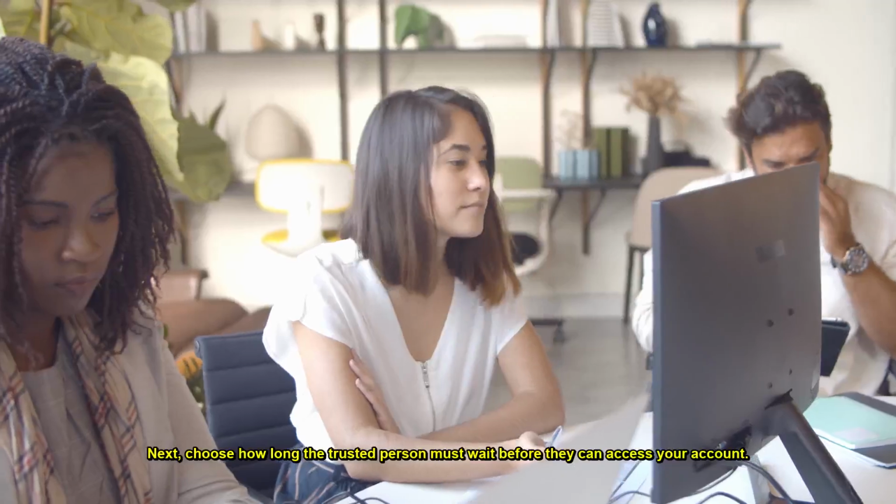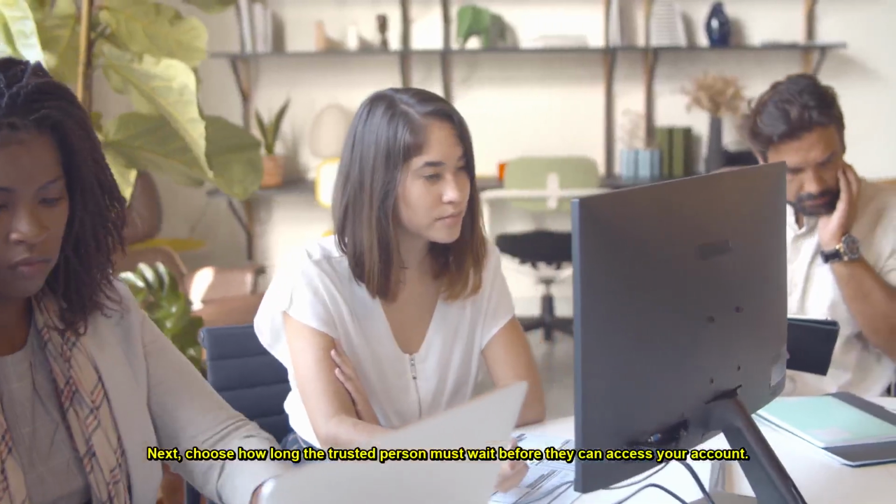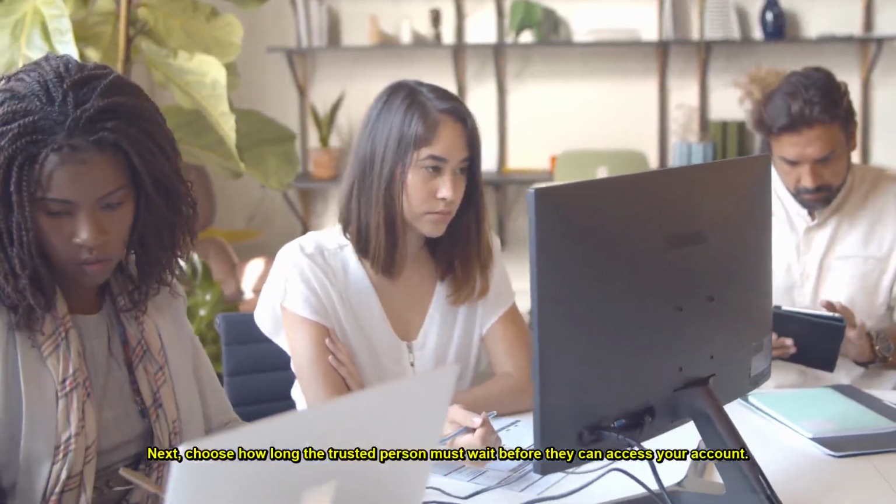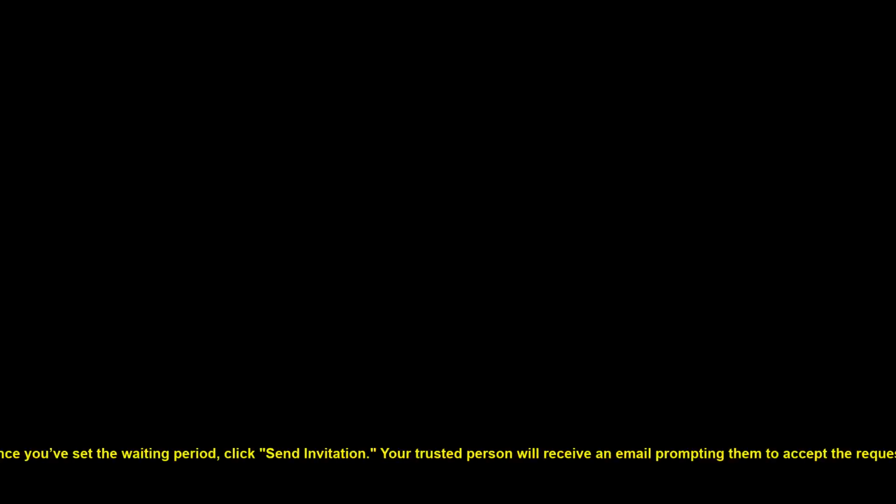You will need to enter the email address of the trusted person you wish to add. Next, choose how long the trusted person must wait before they can access your account. The options typically range from a few days to several weeks. Once you've set the waiting period, click Send Invitation.